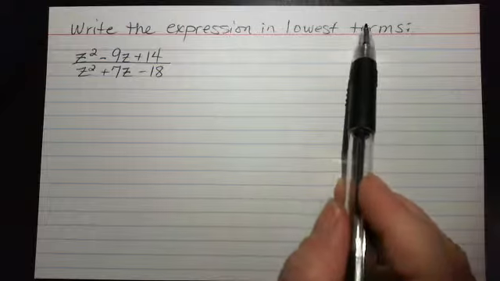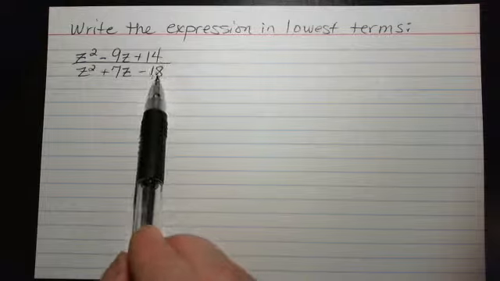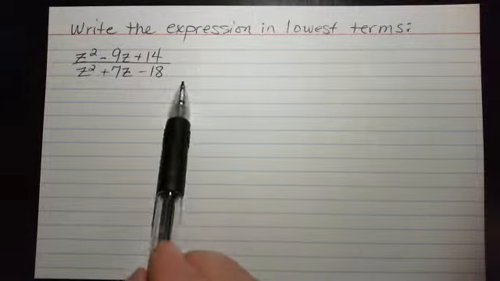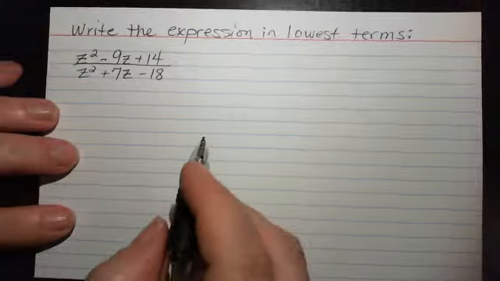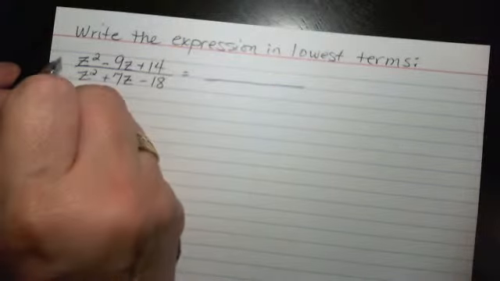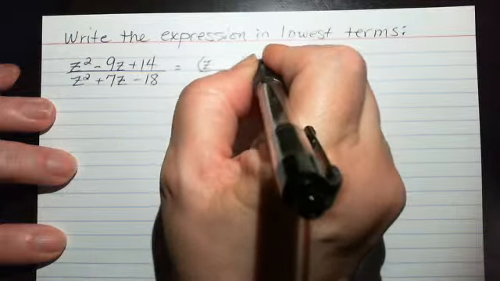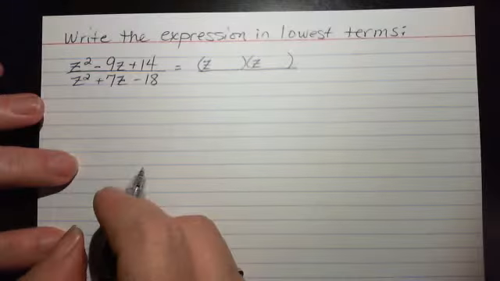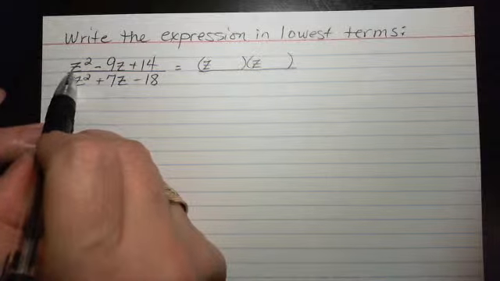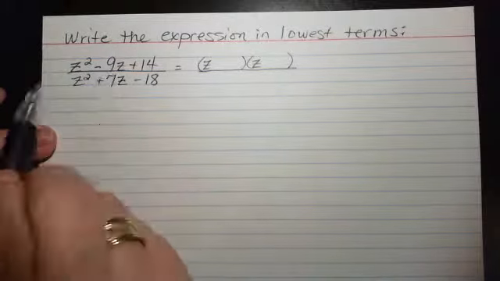To write this expression in lowest terms, we would need to see if we can factor these trinomials, and then if there are any common factors that we could cancel, removing factors of 1. So I would look at this trinomial and say, since the leading coefficient is 1, maybe we could quickly factor this by guessing the correct factors and not having to use a table. Alright, so we're looking for factors that multiply for 14 and add for negative 9.